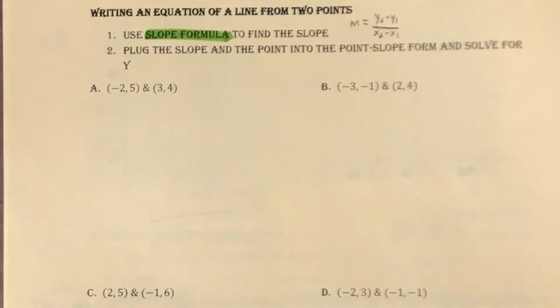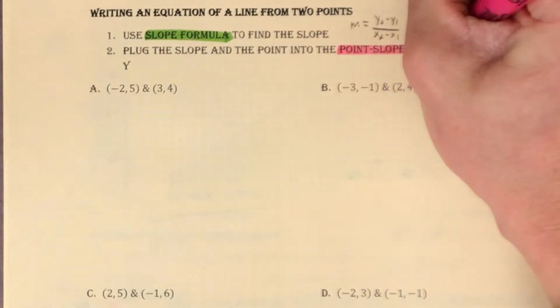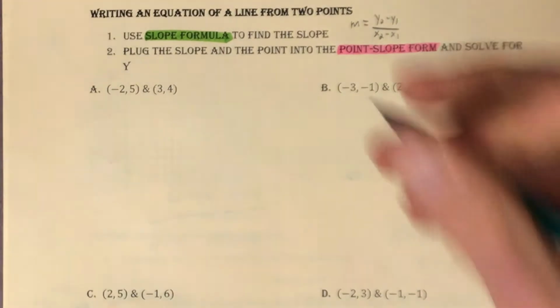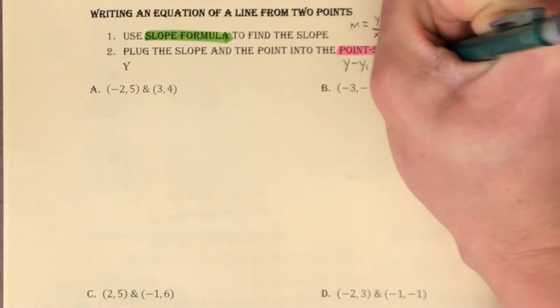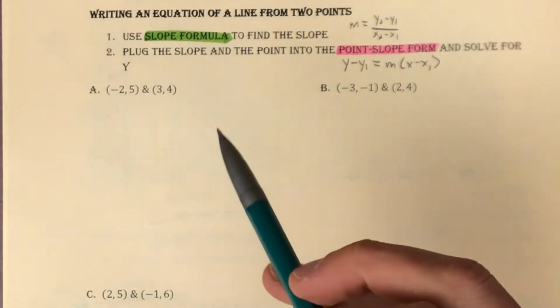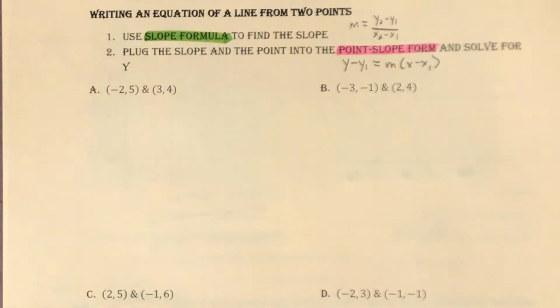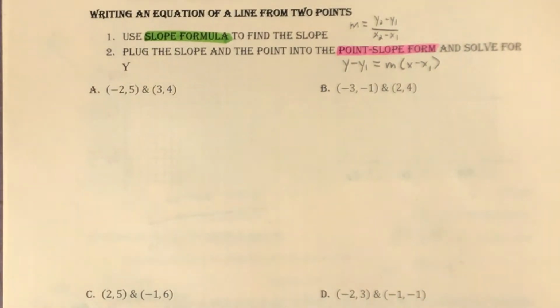Doesn't really matter which one, but I always use the one that I've labeled x1 and y1. We're going to plug that into point slope form and then solve it down for y. So again, reminder from our last lesson that point slope form is y minus y1 equal to m times x minus x1. So first step, find the slope using the slope formula. Second step, plug the slope and one of the points into point slope form. Again, it doesn't really matter which point you use, but I always use the one I labeled as x1 and y1, since that's what we have labeled here. And then we're going to simplify it down and solve for y.